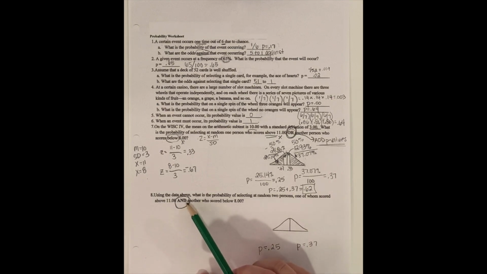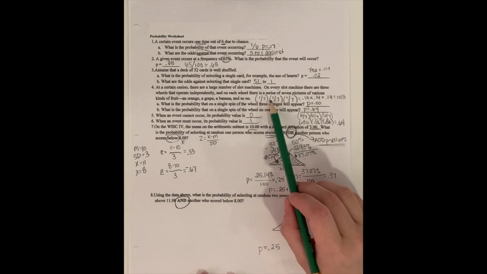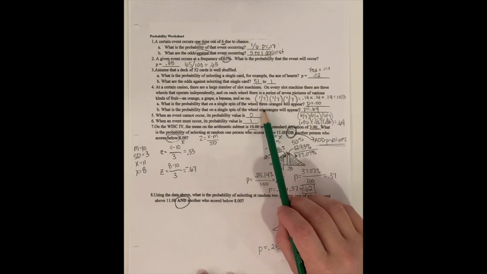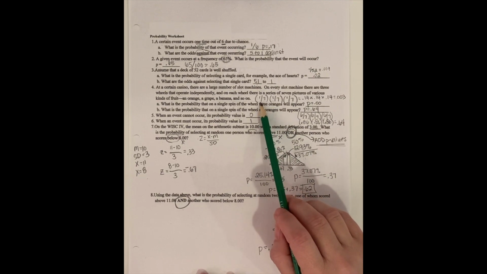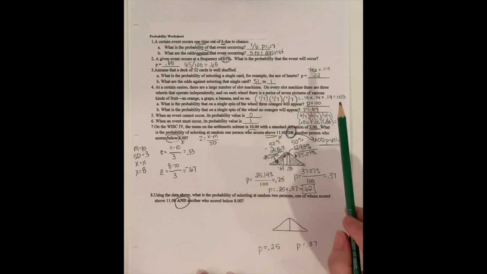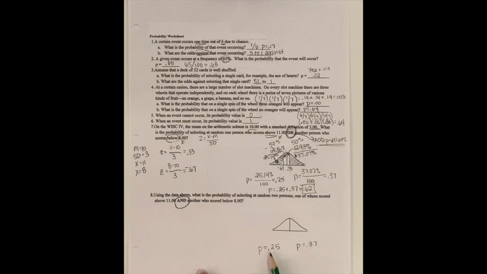The only thing different about step 8 from step 7 is this word "and." When I have the word "or," I add my two p-values together. When I have the word "and," just like in the cases above, where we wanted the probability of getting this orange and this orange and this orange, and we multiplied, we're going to do the same thing down here.